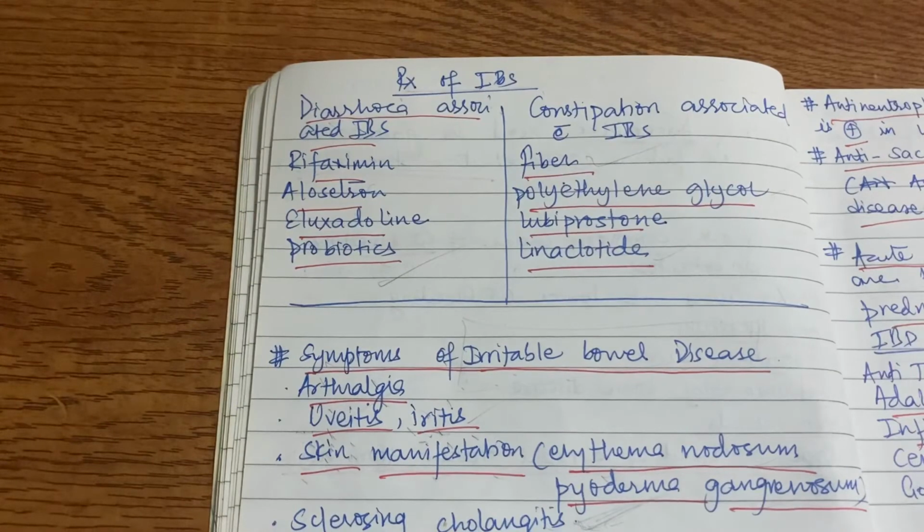Treatment of IBS: if it is associated with diarrhea, then we can give rifaximin, alosetron, eluxadoline and probiotics. And if it is associated with constipation, then we give fiber, polyethylene glycol, lubiprostone and linaclotide.